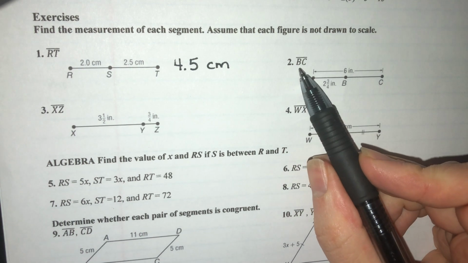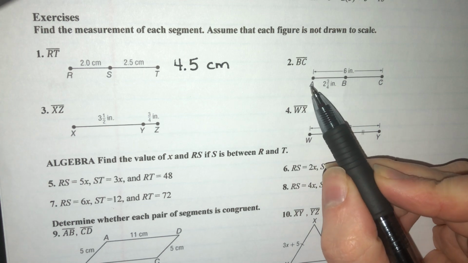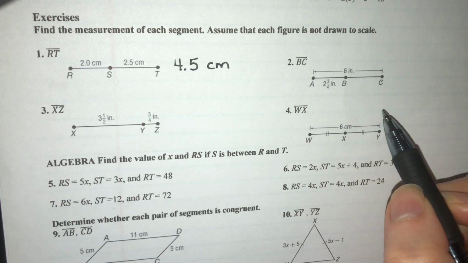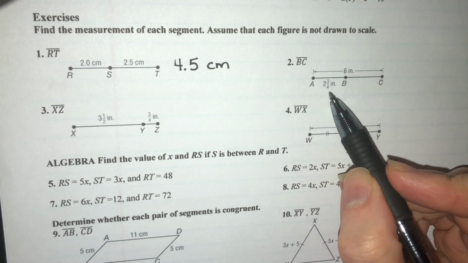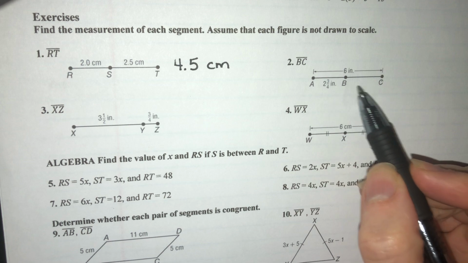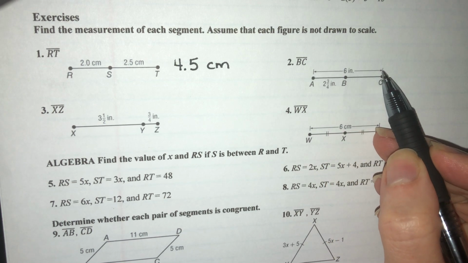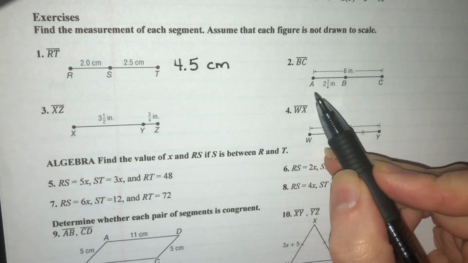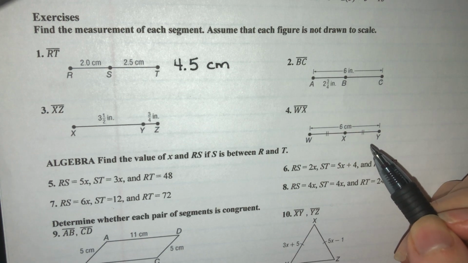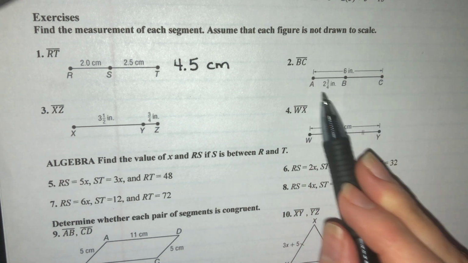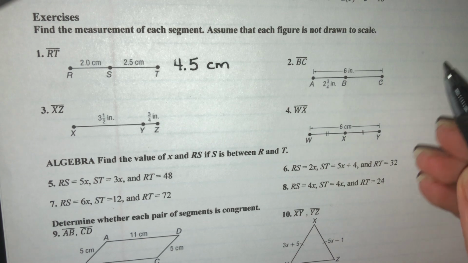All right, number 2. We are supposed to find the length of segment BC. So the total segment from A to C is 6 inches, and from A to B is 2 3/4 inches. So how would we get this little piece BC if we know the entire distance from A to C and then this left side piece from A to B? Hopefully you thought that you would take your big one and subtract the small one to get the remaining part for BC. That's what we need to do.